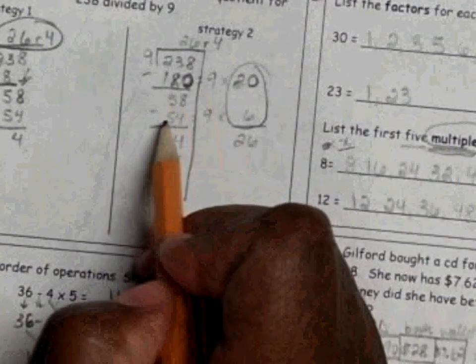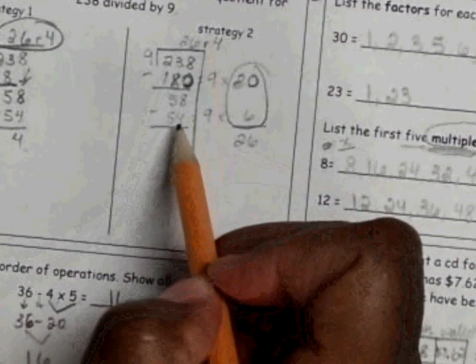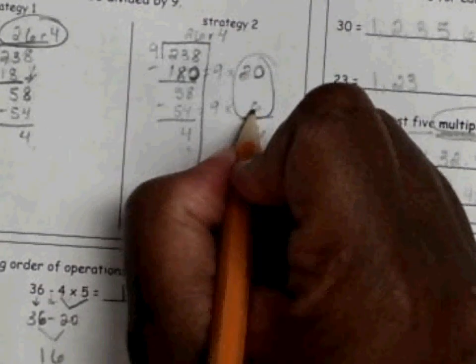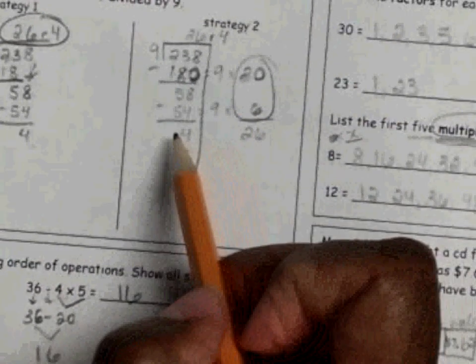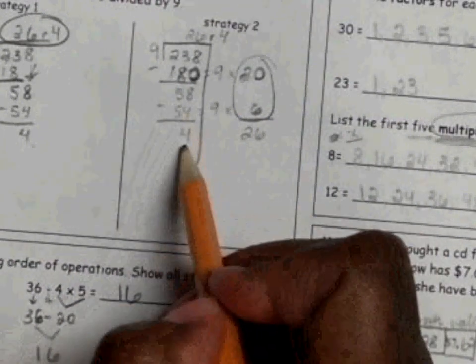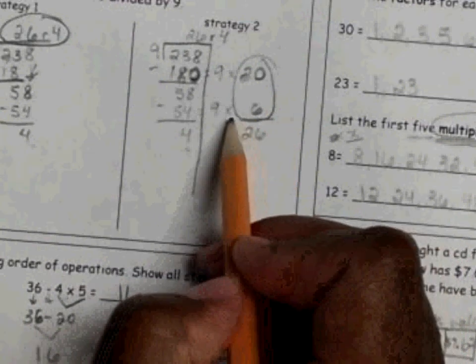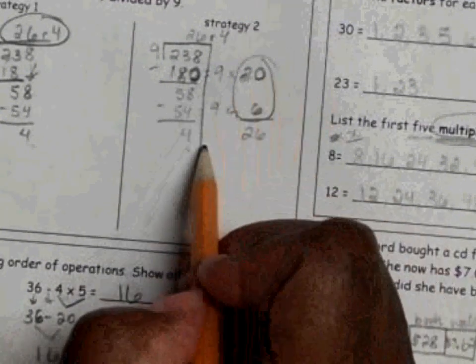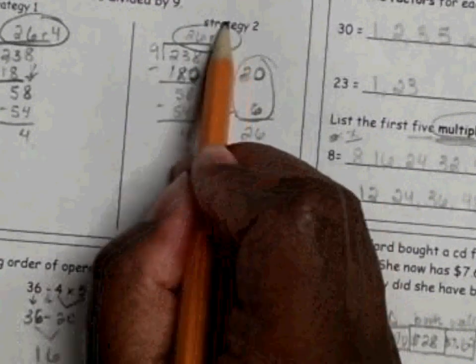And then again, 9 times 6 is 54. So I'll write my 6 over here under my partial product. And I subtract, and that leaves me with a remainder of 4. So I add up my partial product, and that is 26 with the remainder of 4. So I just wrote it on the top.